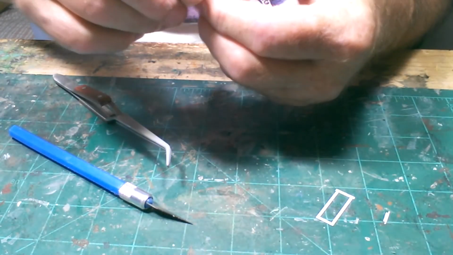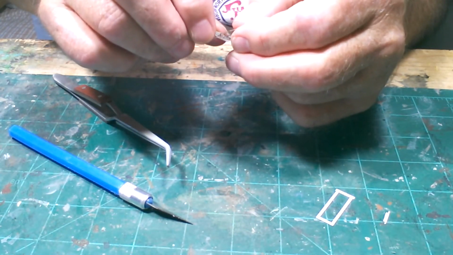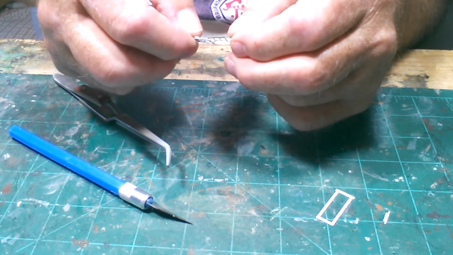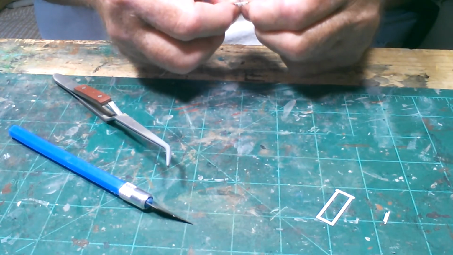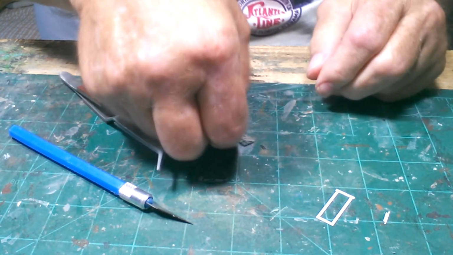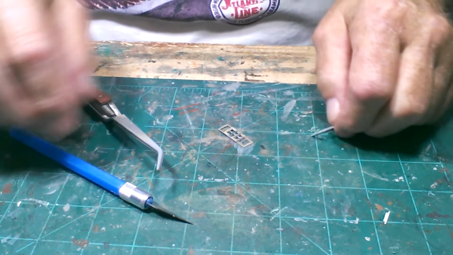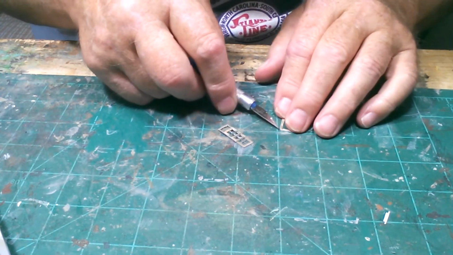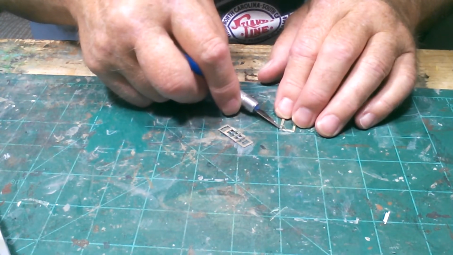So what we're going to do with the glass, I'll take this off now. Let me put it on here first, and then we'll put the glass on after. That way I could still manipulate it.